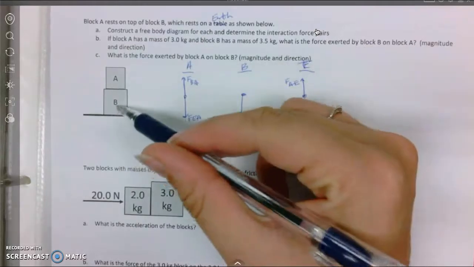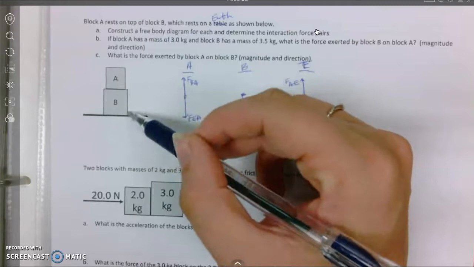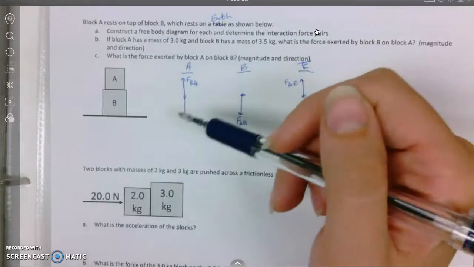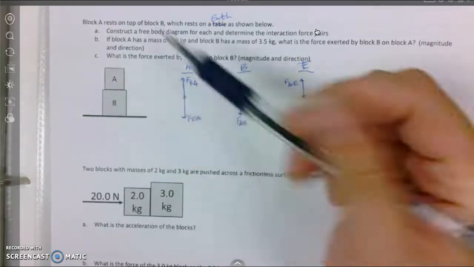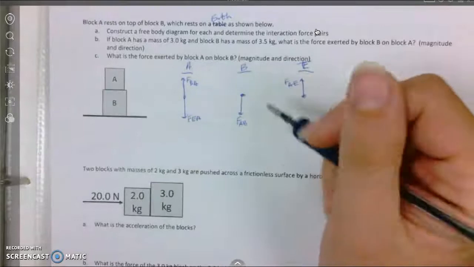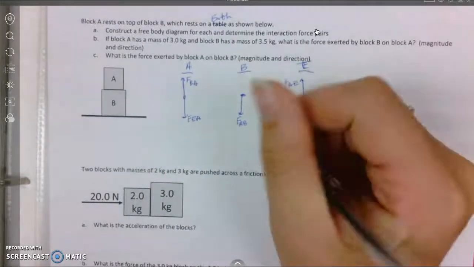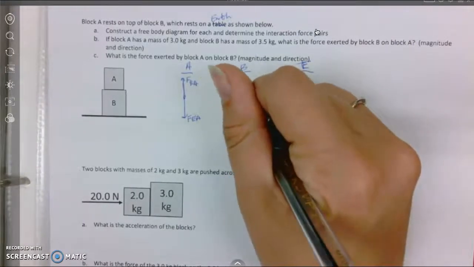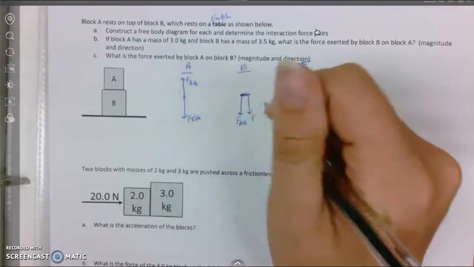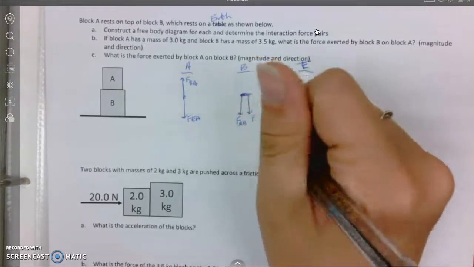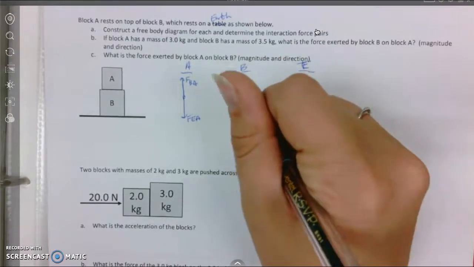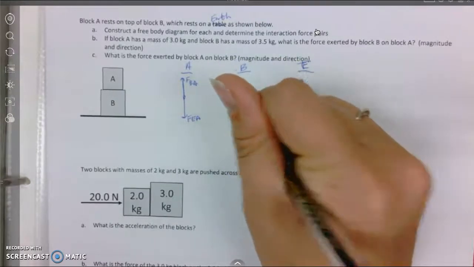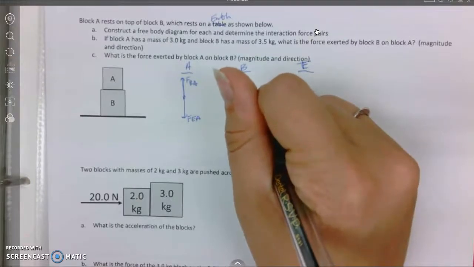Now B, we have A pushing down on it, and then we have the force due to gravity, so that would be the force of Earth on B.